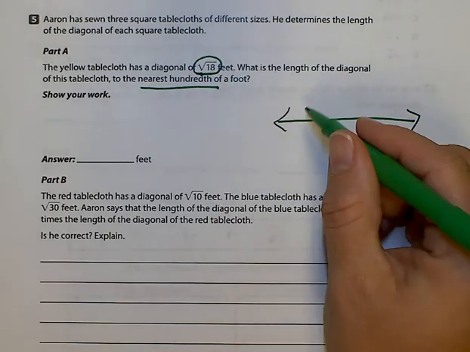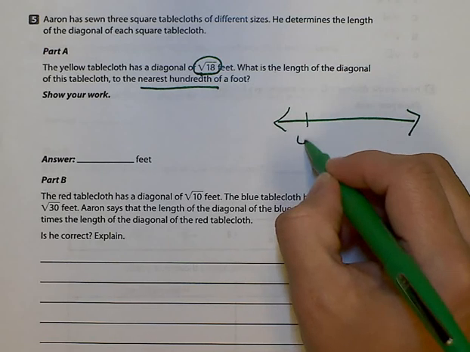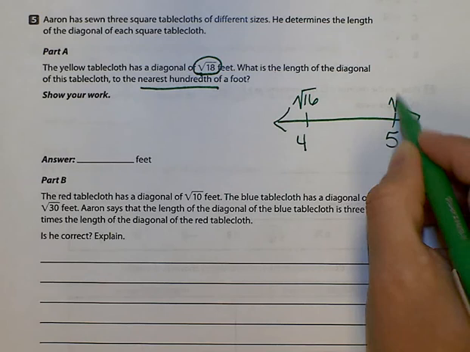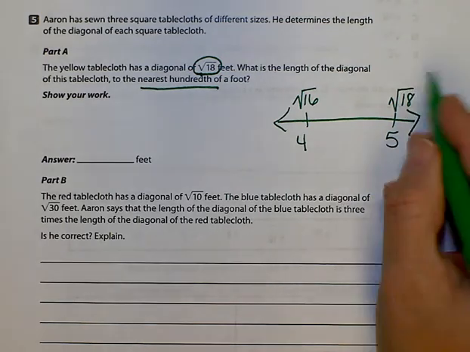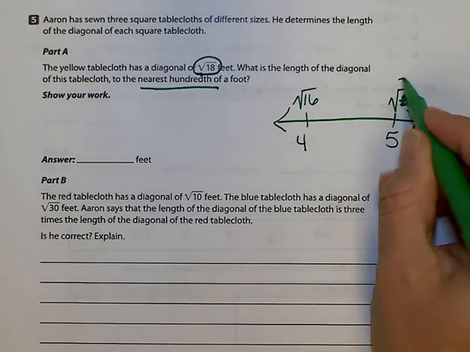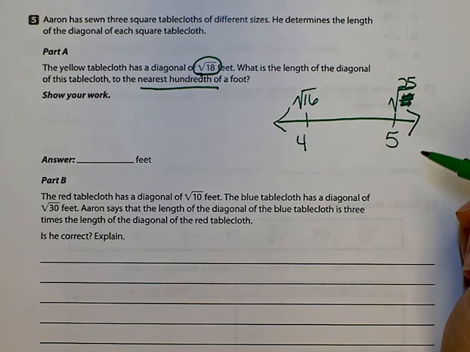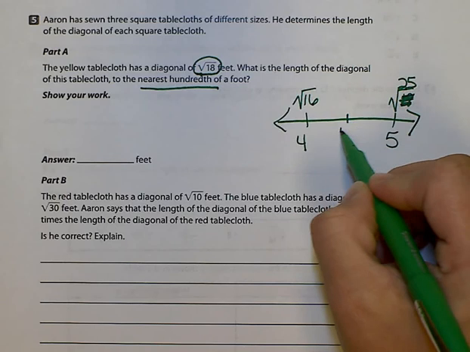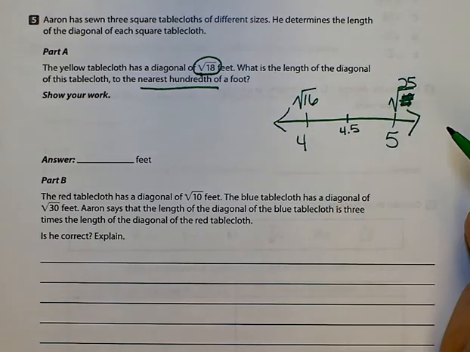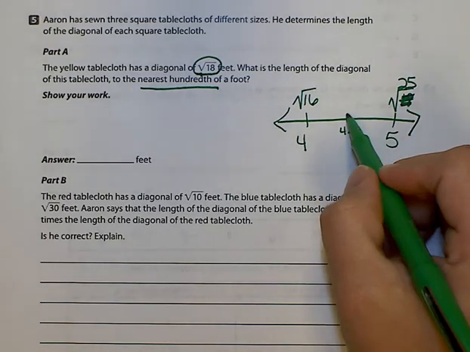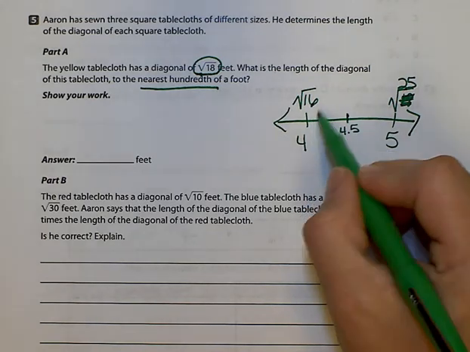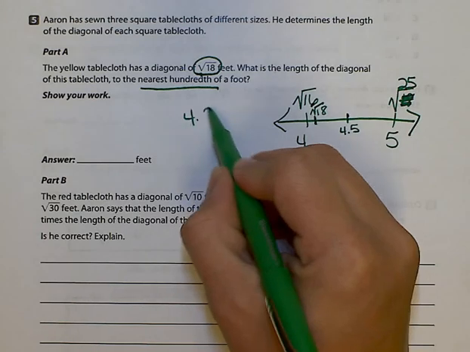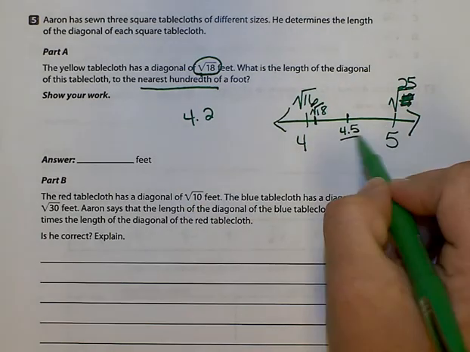So you know that 4 times 4 is 16, the square root of 16 is 4, and 5 times 5 is 25, so the square root of 25 is 5. I'm thinking about the number 18. 18 obviously falls a whole lot closer to the 16. If you want to start at 4.5, you can, if you want to get that halfway mark. But because I'm seeing 18 is so close to the 16, I'm going to start with something closer to the 4 instead of going straight to the 4.5.